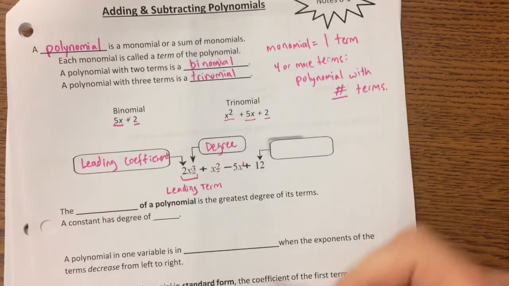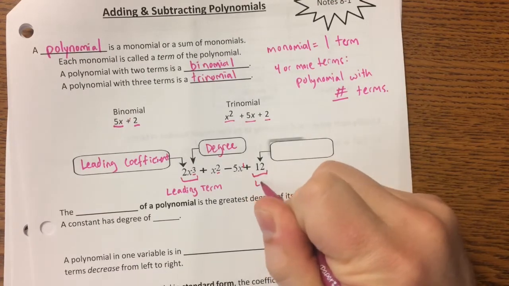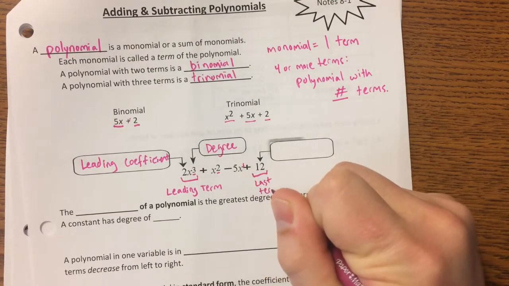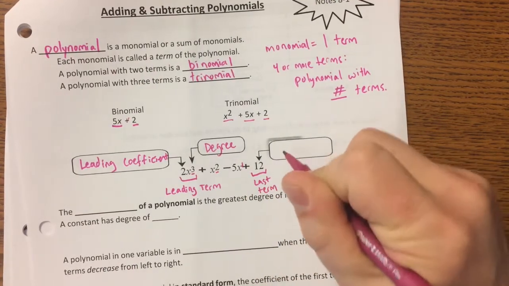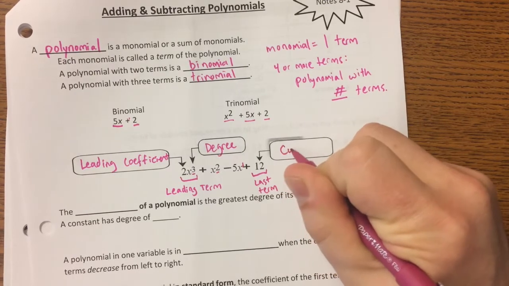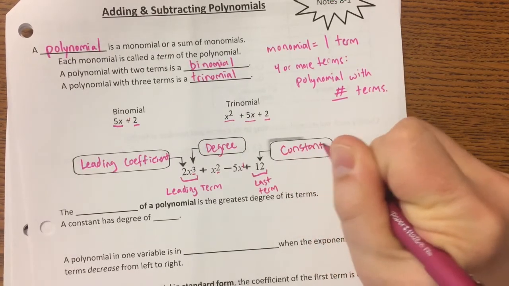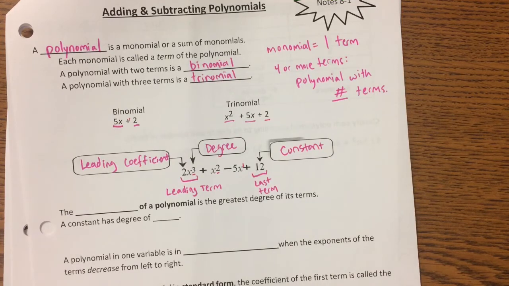And finally, the last term is the constant. What's also kind of interesting about this constant is that regardless of how many terms you have, the term that does not have an x is also your y-intercept. That's something that'll come up later.